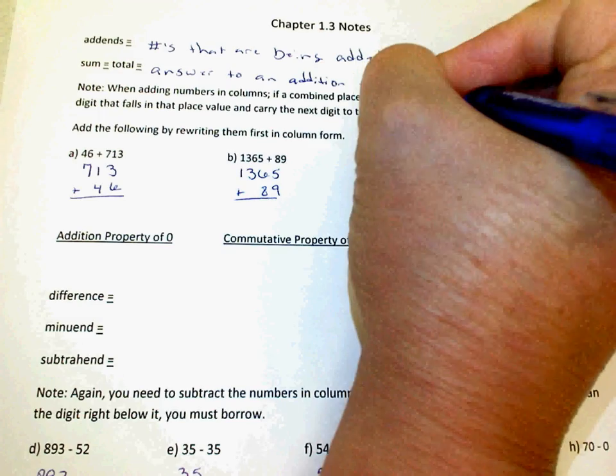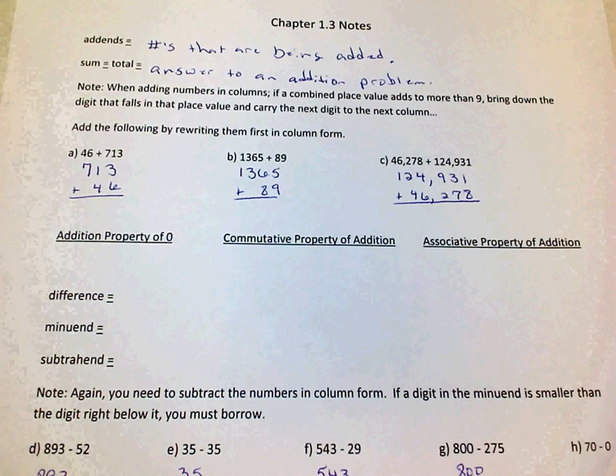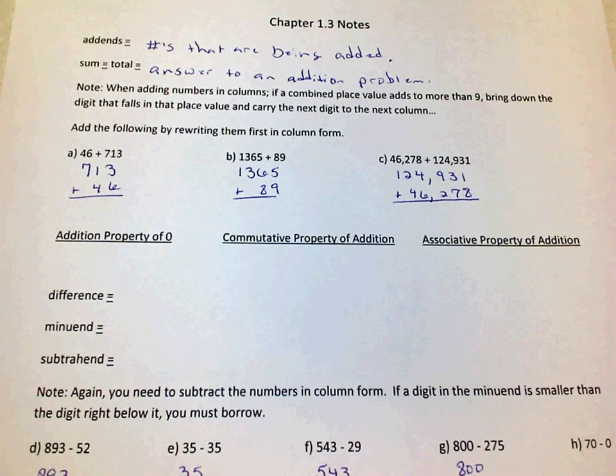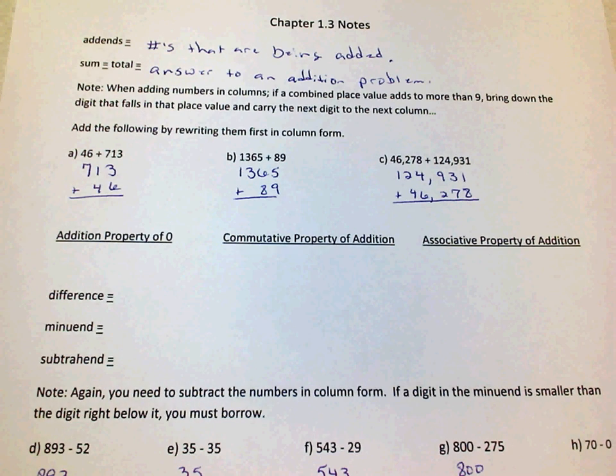I want to apologize up front. My handwriting stinks. And unfortunately, it's something that I have to deal with, and since you're having to listen to me, you get to deal with it too.